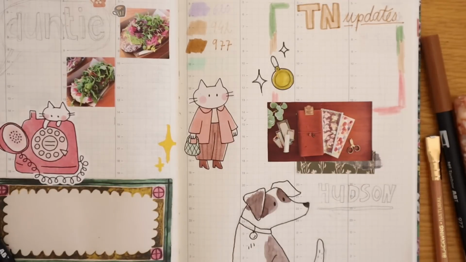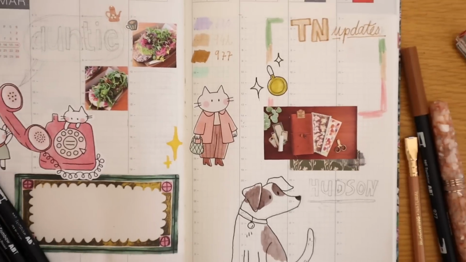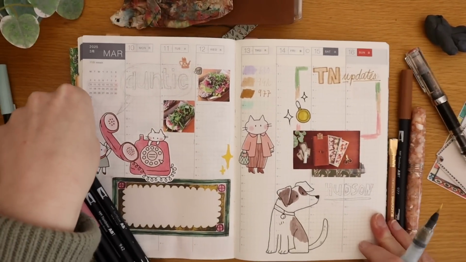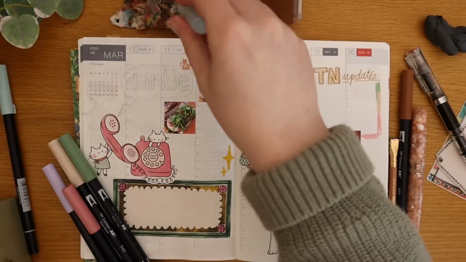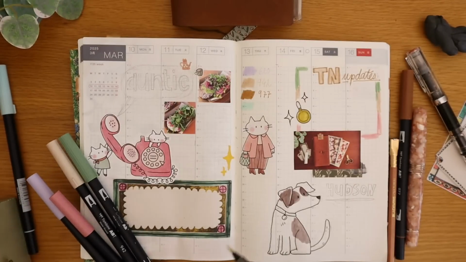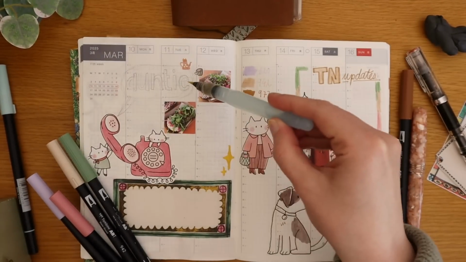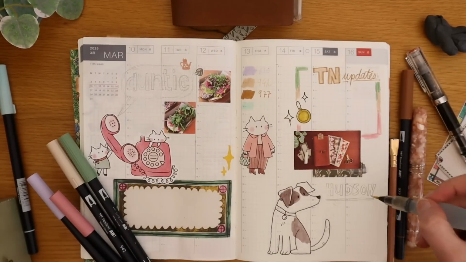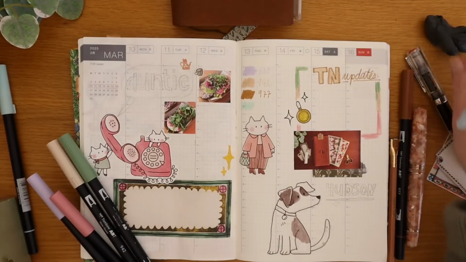Now I'll just zoom you back out so we get a full picture of, other than just adding the journaling, what else we want to add. So I think there needs to be something done with the Auntie and something done with the Hudson.